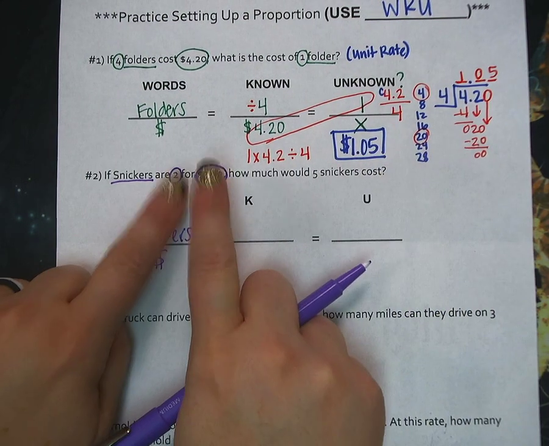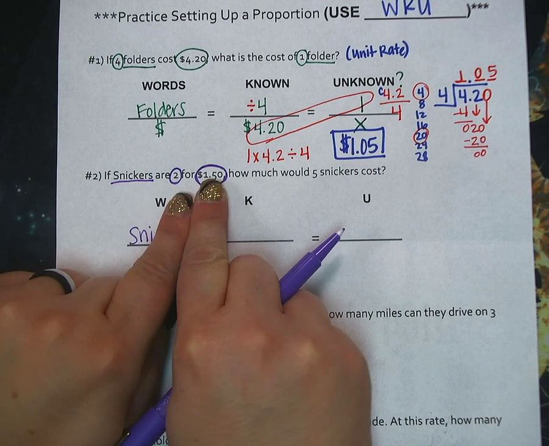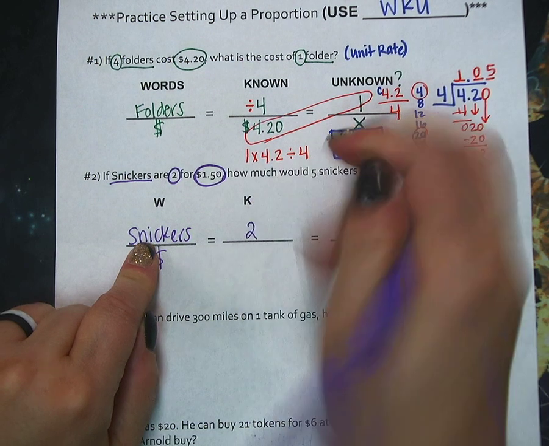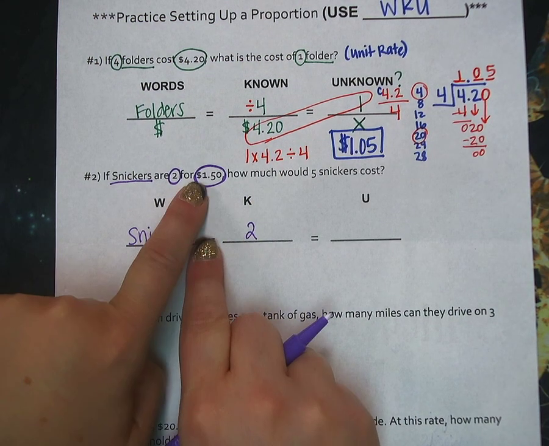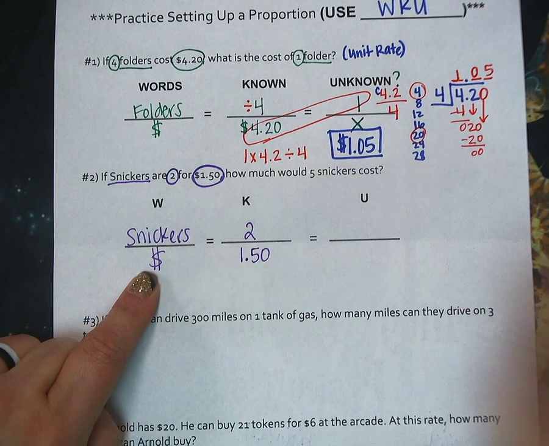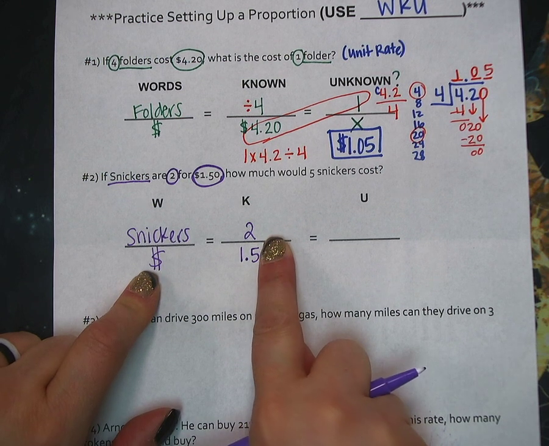Well, we know these two numbers together, right side by side, right before the comma. They're together in the statement. So how many Snickers? 2. I put 2 on top because that's where the word Snickers was. $1.50 is the money. Okay, again, you could just put $1.5 because the 0 is not really important.